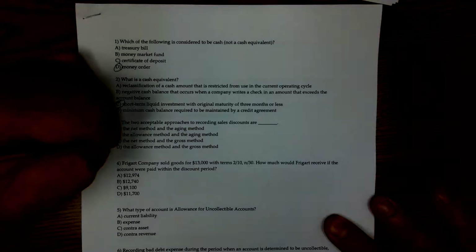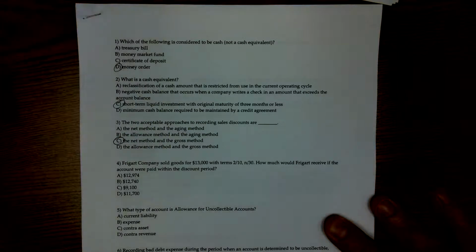There are two acceptable approaches to recording sales discounts. It is the net method and the gross method. Number four, Frigate Company sold goods for $13,000 with terms 2/10 net 30. How much would Frigate receive if the account were paid within the discount period?